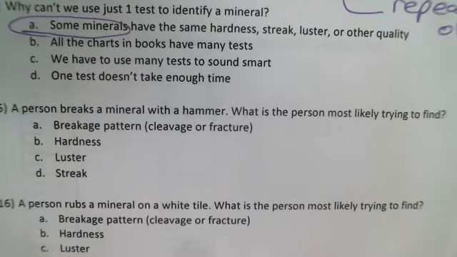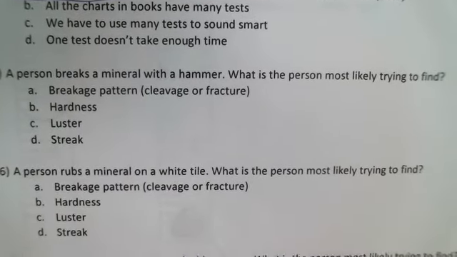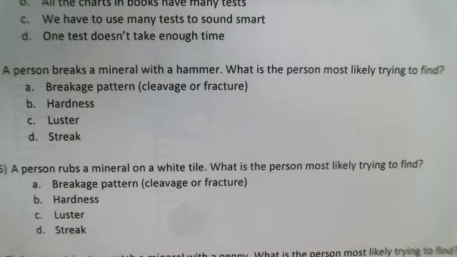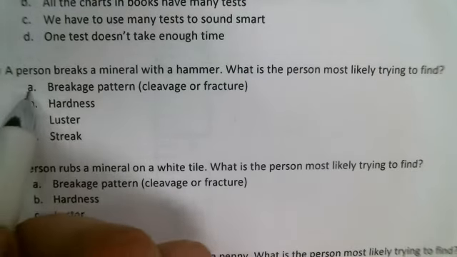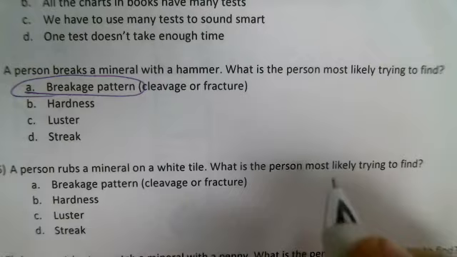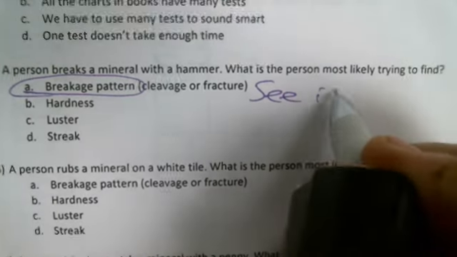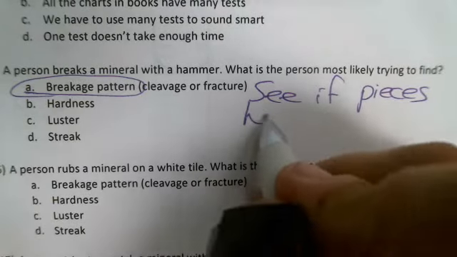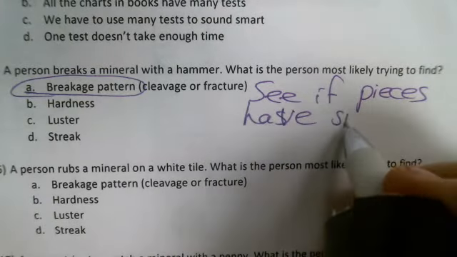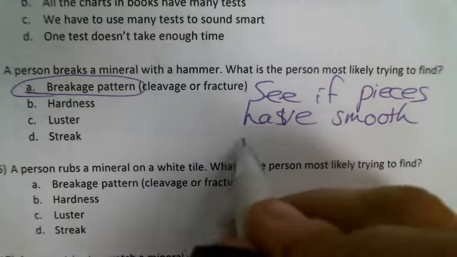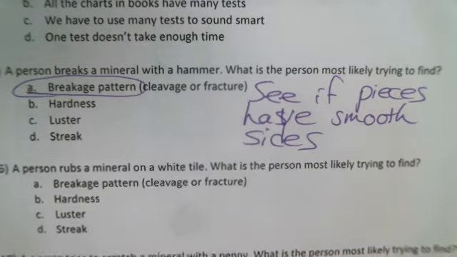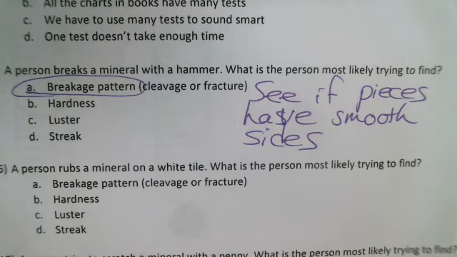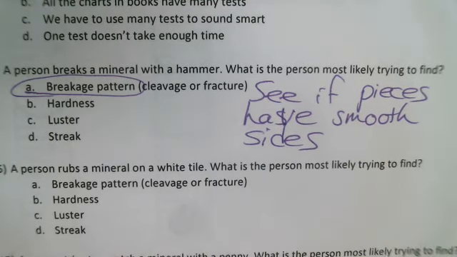Number 15. A person breaks a mineral with a hammer. What is the person most likely trying to find? They're trying to find the breakage pattern. They're trying to see if the pieces have smooth sides. If they hit it with a hammer and the little pieces all have smooth sides, then it has cleavage. If the pieces are all rough and ragged like gravel, then the breakage pattern is fracture.